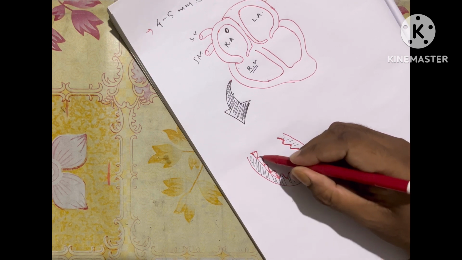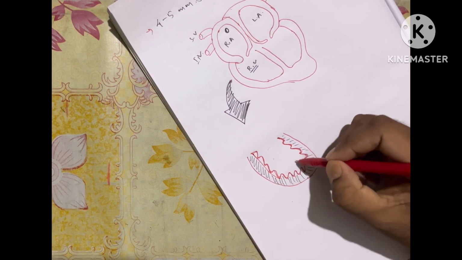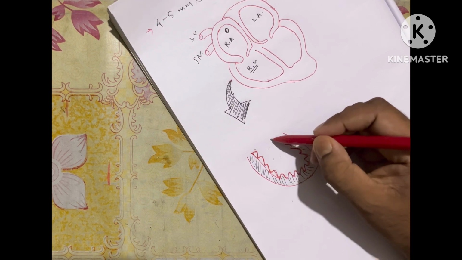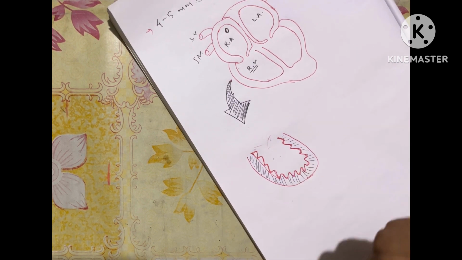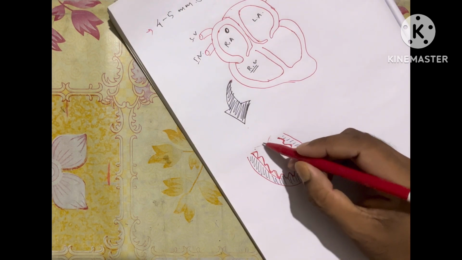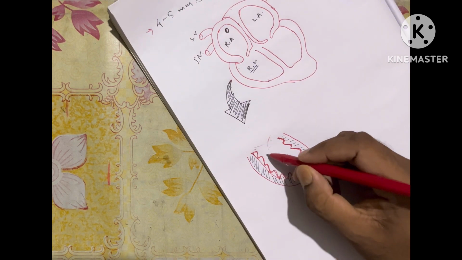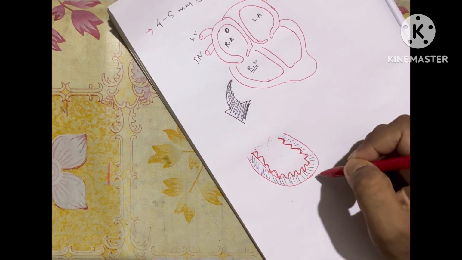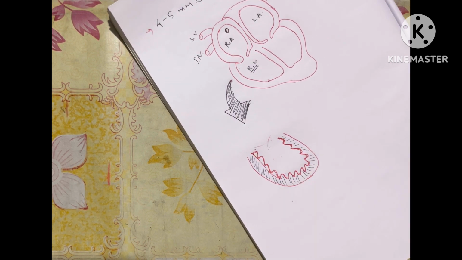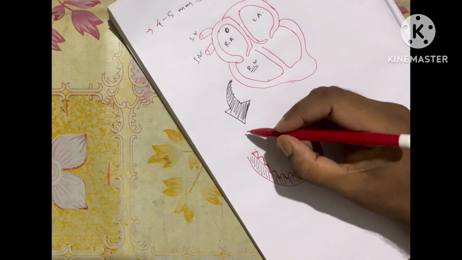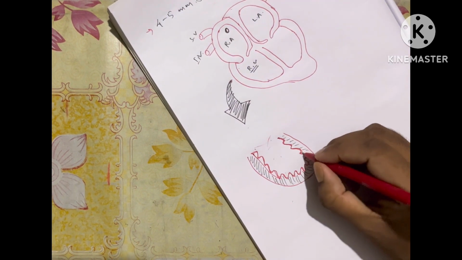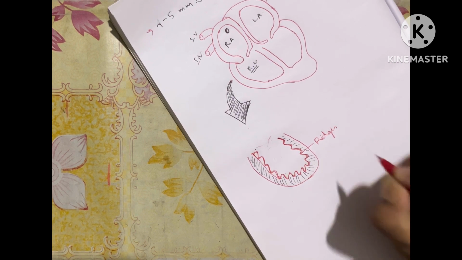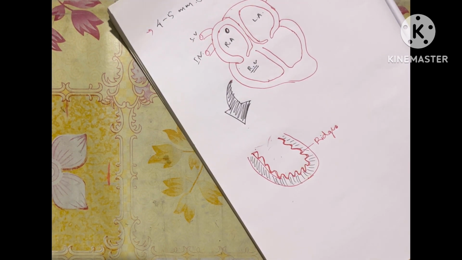So basically, when blood comes from the right atrium to the right ventricle through the tricuspid valve, during that time blood comes directly into contact with those ridges. So another thing we need to write here, that these are the ridges, these are ridge-like structures.